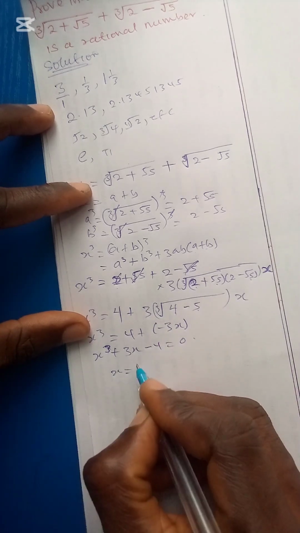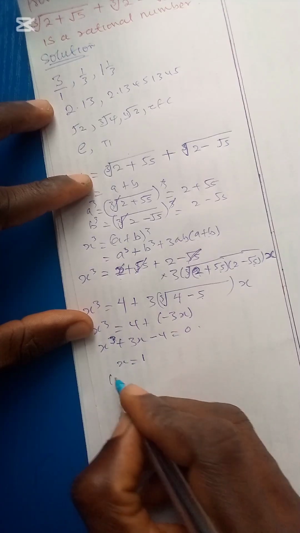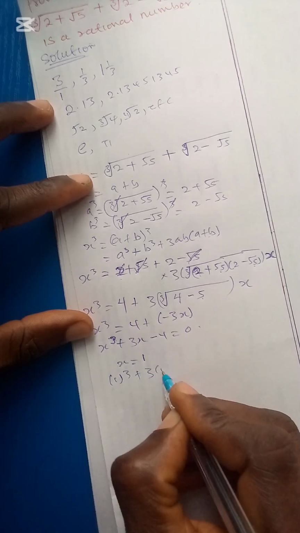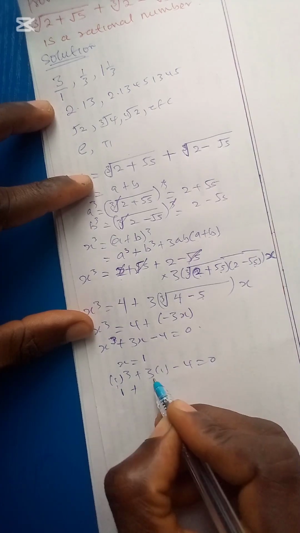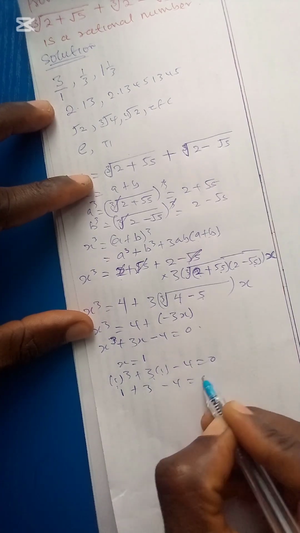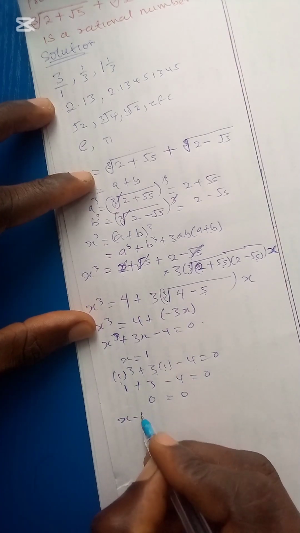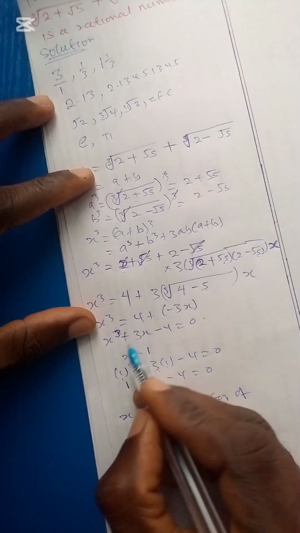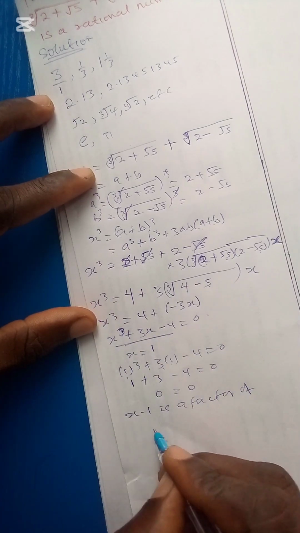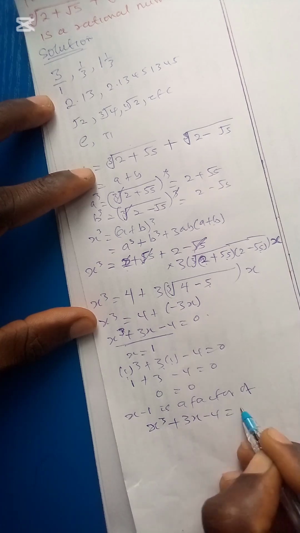And x equals 1 is a solution, because when we put 1 where we have x, I have 1 cubed plus 3 times 1 minus 4 is equal to 0. 1 cubed is 1, 3 times 1 is 3, minus 4 is equal to 0. So we have 0 is equal to 0. Therefore, x minus 1 is a factor of this polynomial, which is x cubed plus 3x minus 4 is equal to 0.